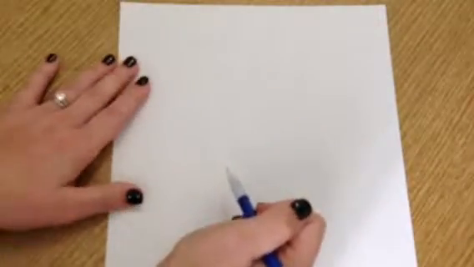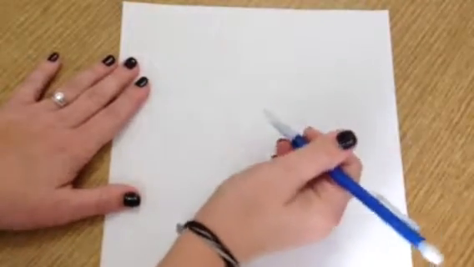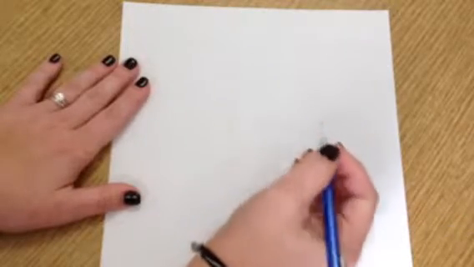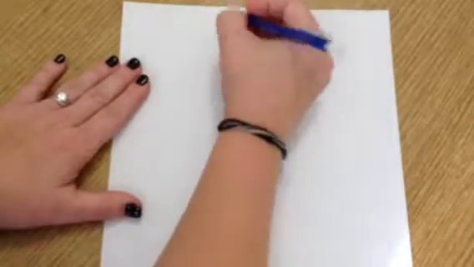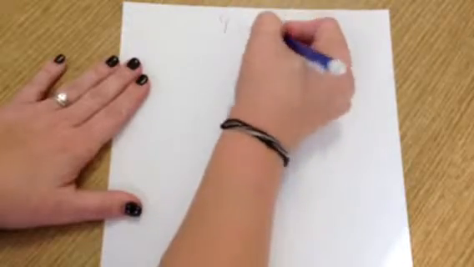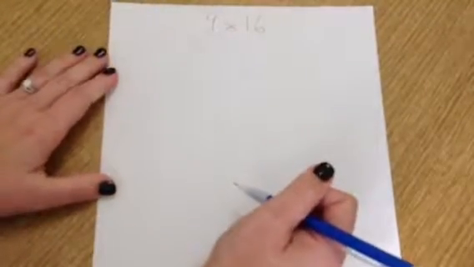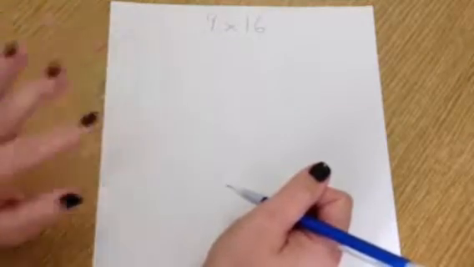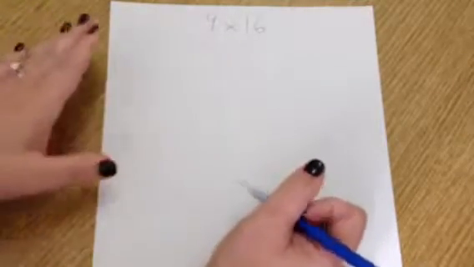Okay, so this week we're continuing to work on multiplication, and again I'm going to be showing you how you can use the area model to solve different multiplication equations. So what we're going to be working with today is 9 times 16, and what we're going to focus on is how students can use multiplication facts that they know to help them find the answer to larger equations, that there's more than one way you can find the answer to these type of equations.